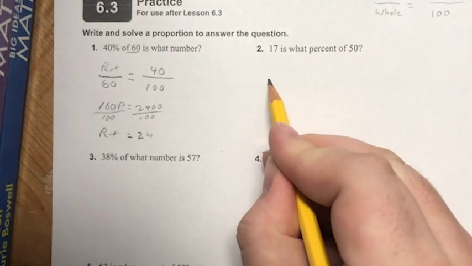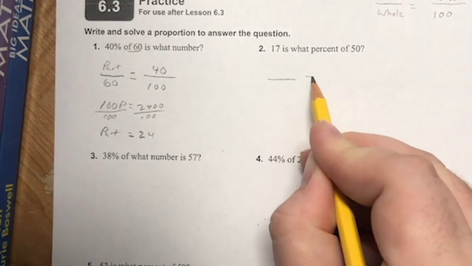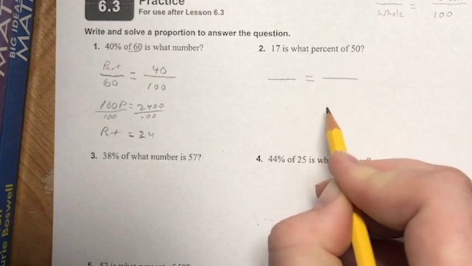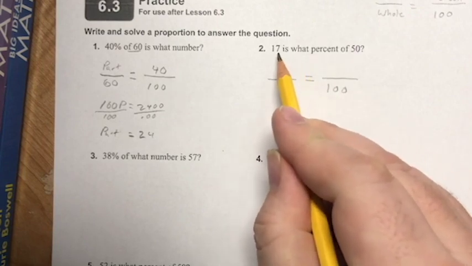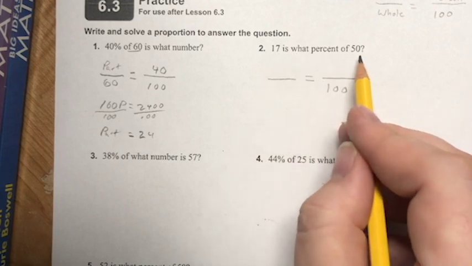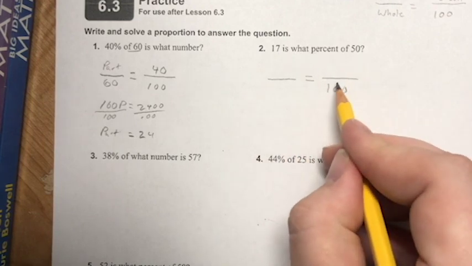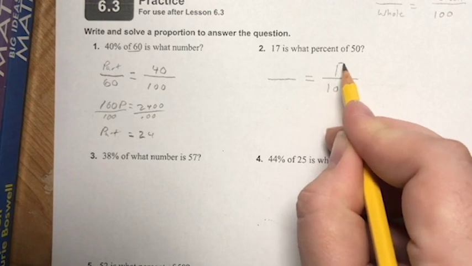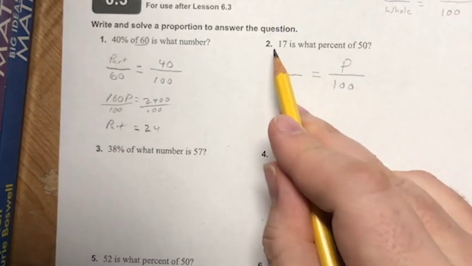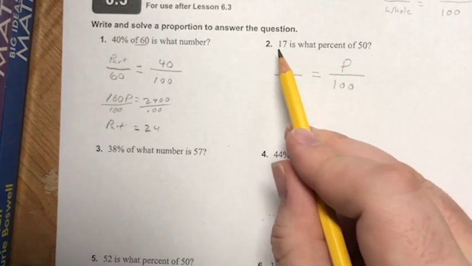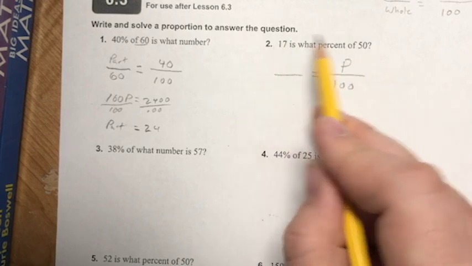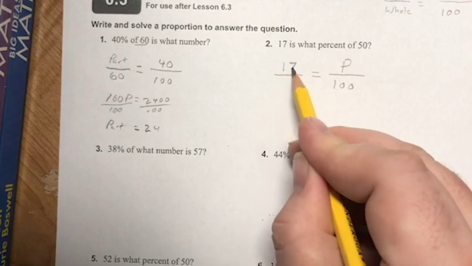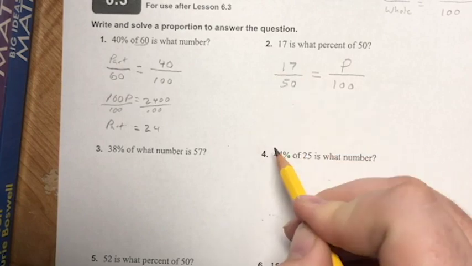So again, let's do number 2 together. We're going to put our line. Automatically, we know 100 needs to go here. It says 17 is what percent of 50? So we don't know the percent, so I'm going to put, again, just P for the sake of argument. And now I have this. It says 17 is what percent of 50? That means that this is my part because this is smaller than that. So 17 is what percent of 50.